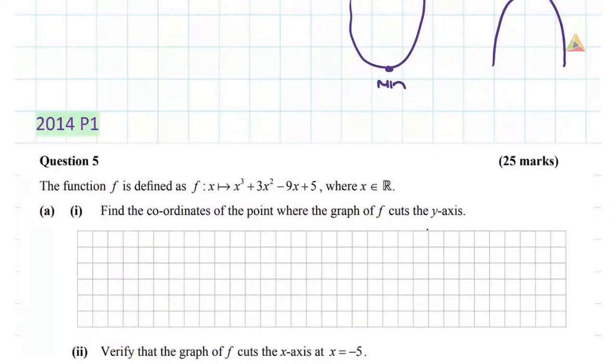The function f is defined as this one. As you can see, it's a cubic function, just like I've drawn above, and it's telling us that x is a real number. So part 1 asks us to find the coordinates, so it's looking for x and y, of the point where the graph cuts the y-axis.